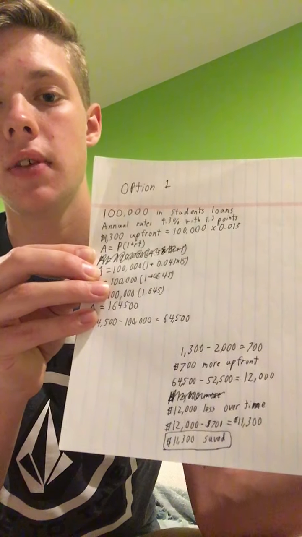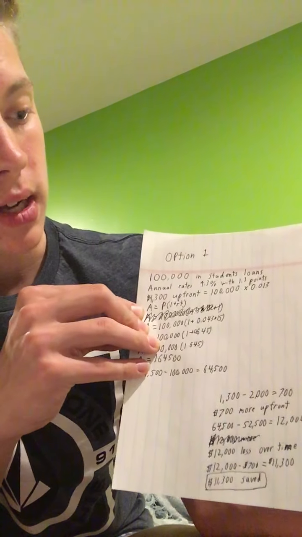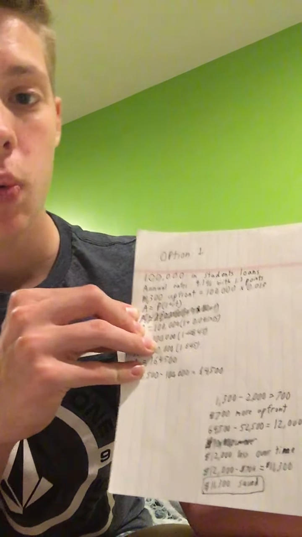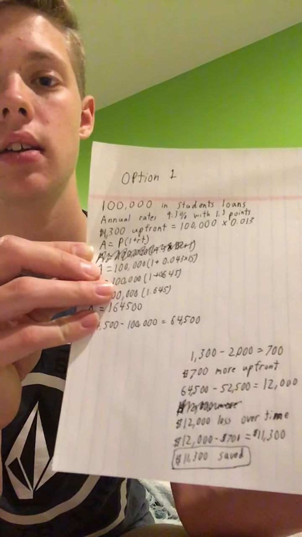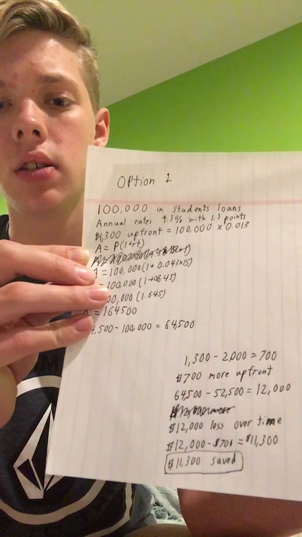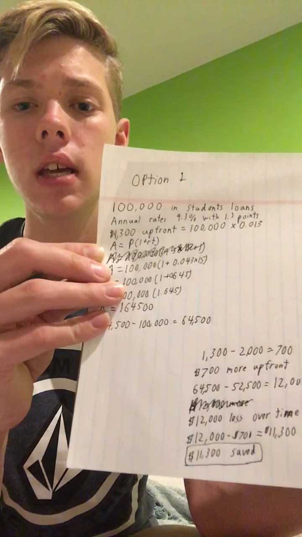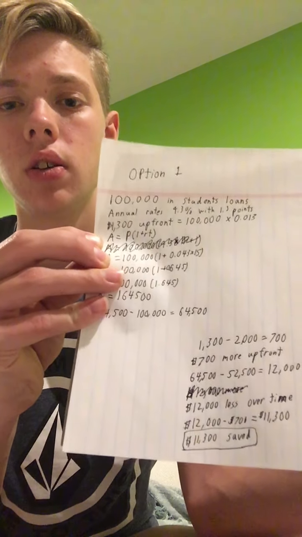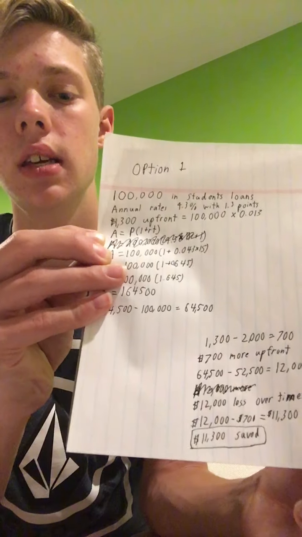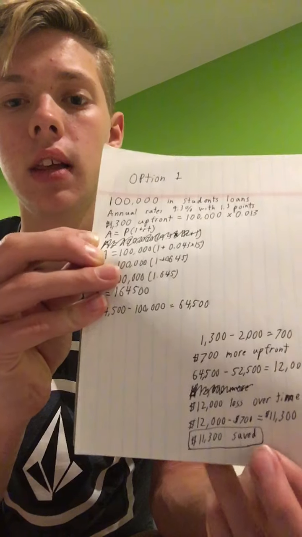So if we move on down to here, we can see that overall you pay $700 in extra upfront costs. But when we compare the interest rates, you end up actually saving $12,000, which is a lot of money. And then if you minus 700 by 12,000, you get $11,300. So by paying that higher upfront costs, you have an overall savings of $11,300. And I did all the math right here, but you can see at the very end, we had that total savings of $11,300. So you can see from this is that option two is better.